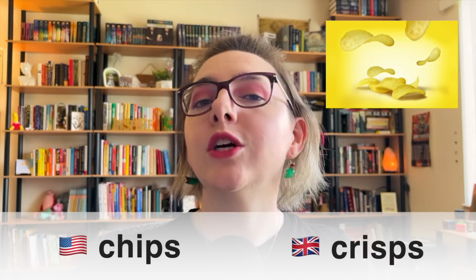Chips are, in American English, a short way of saying potato chips. They are typically small, crispy pieces of sliced fried potatoes. Chips in America are usually a snack, something small to eat between meals. In the UK, however, they call these crisps. So what Americans call chips, the British call crisps. Crisps doesn't really have a meaning in America, at least that I know of. We use crispy, but not really crisps.